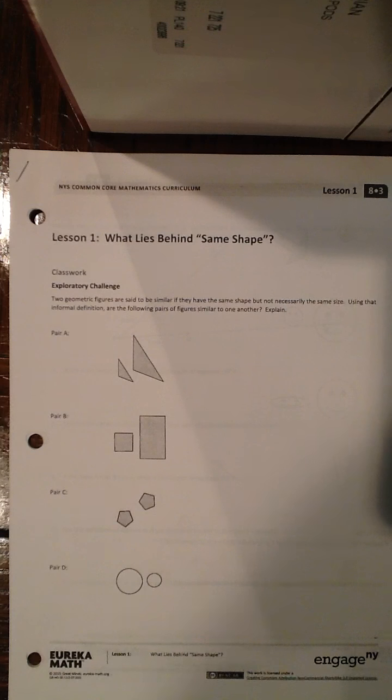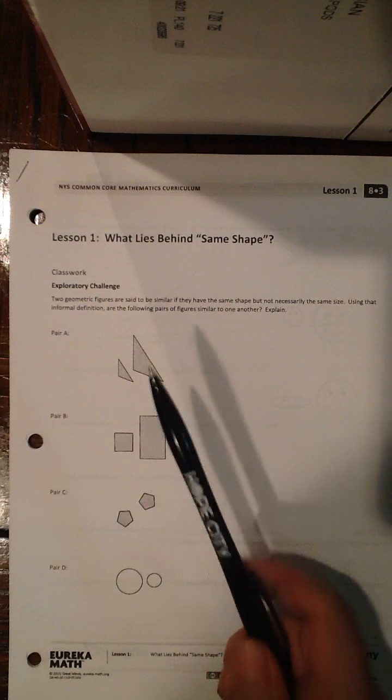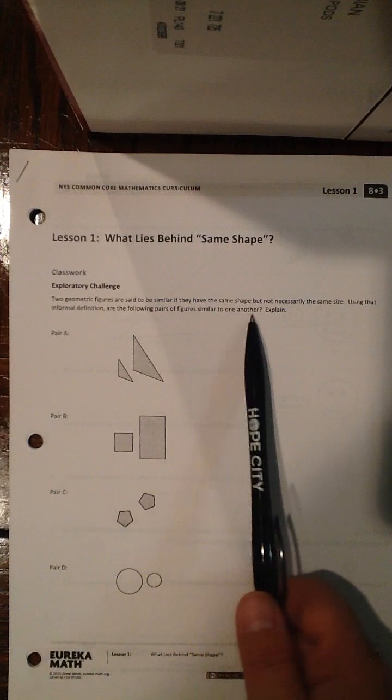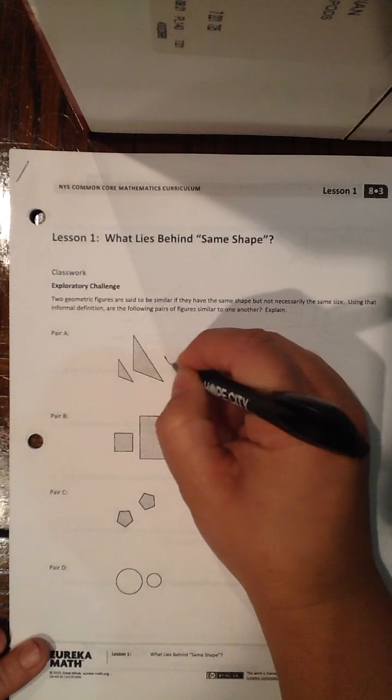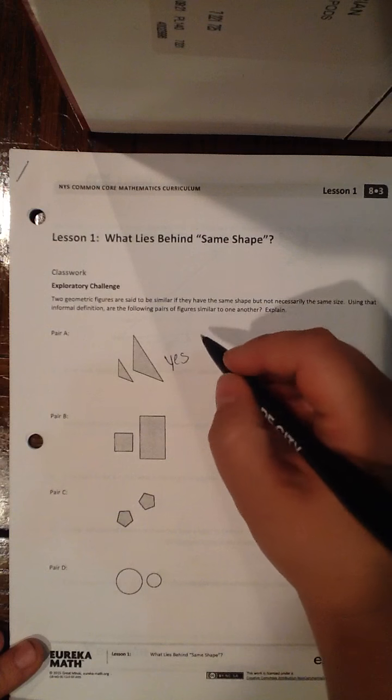Okay, we're gonna jump into Module 3, Lesson 1 right here. And you should have done this exploratory challenge, and we're just going to go through each pair pretty quickly. You were supposed to determine if they were similar to one another and explain. So, on A, yes, they are similar because they have the same shape.